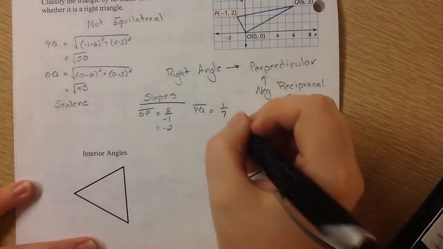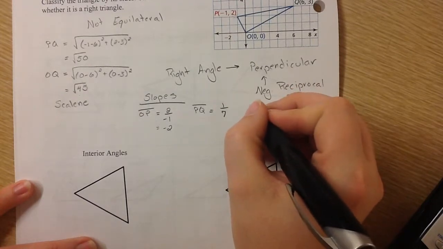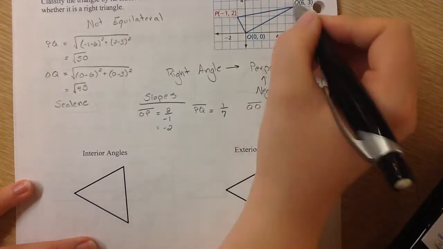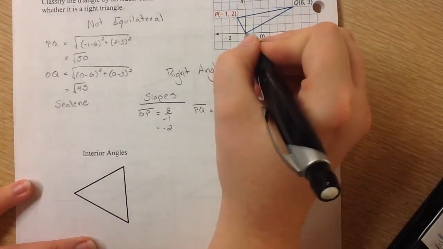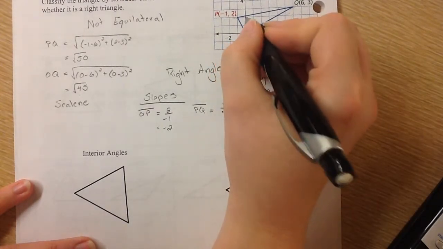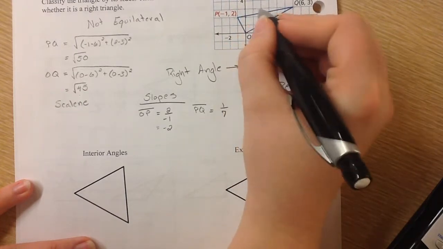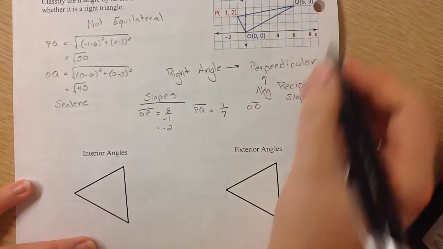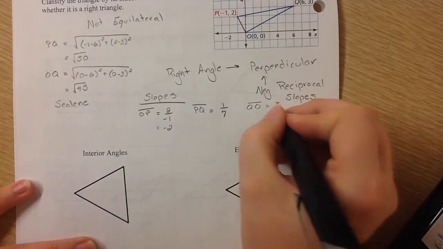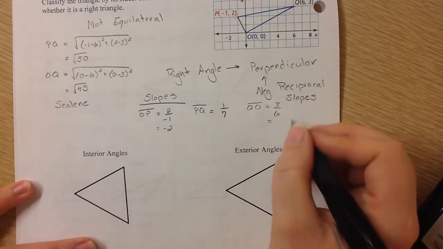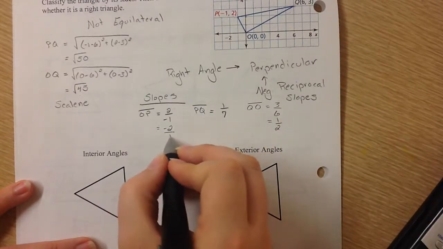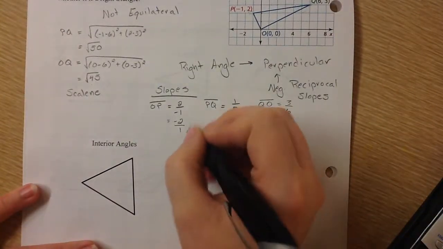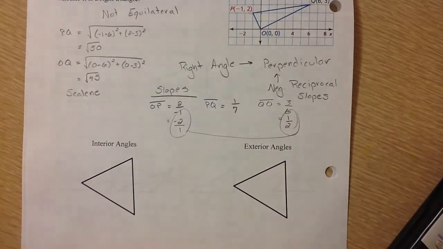Well, we don't have any negative reciprocals there. So now last one, we need to do O to Q. It goes up 1, 2, 3, over 1, 2, 3, 4, 5, 6. Rise is up 3, run is over 6. 3 over 6 simplifies to 1/2. Well, this is negative 2 over 1. Well, looky there. Those are negative reciprocal slopes.